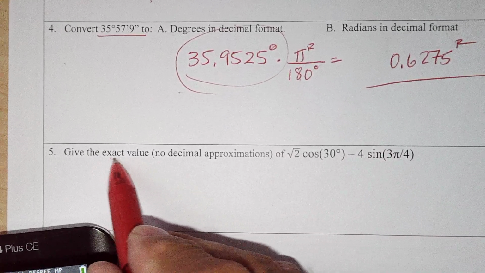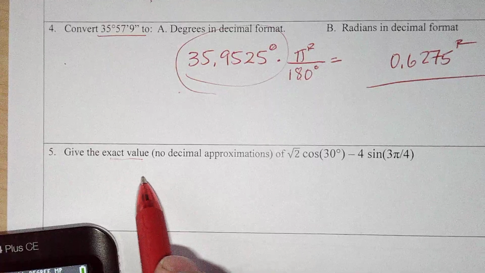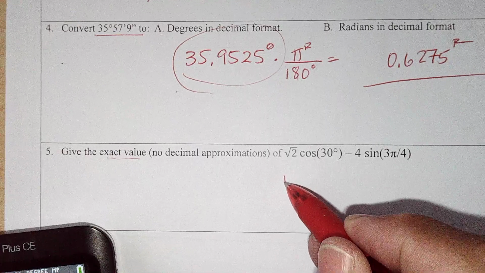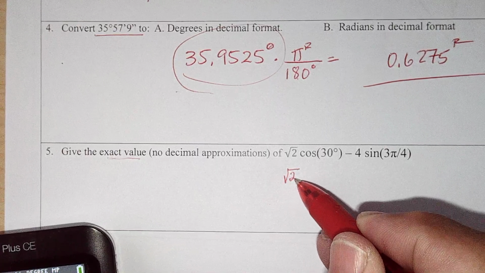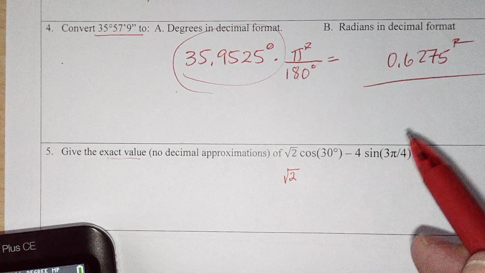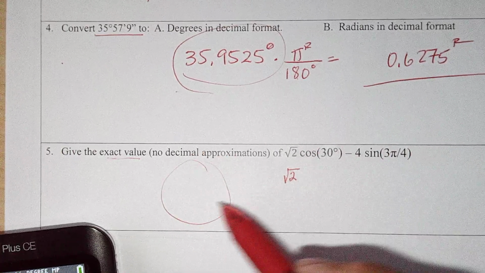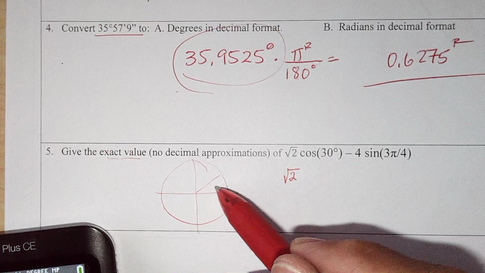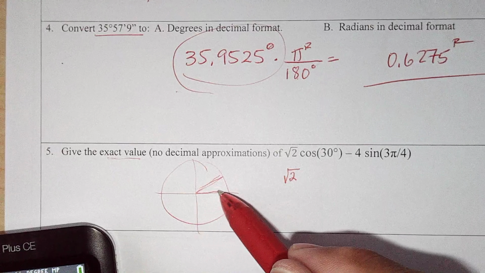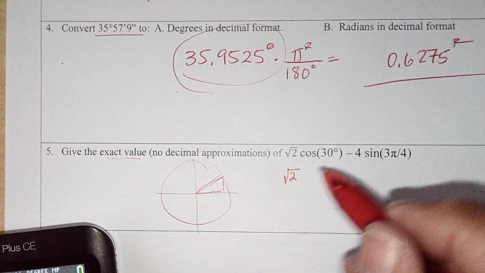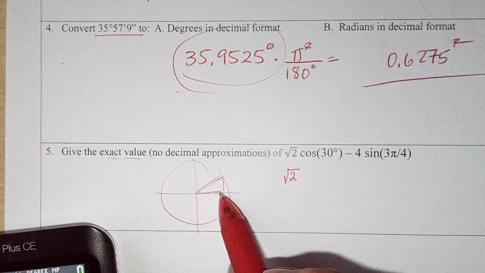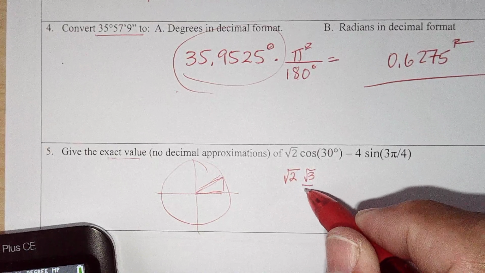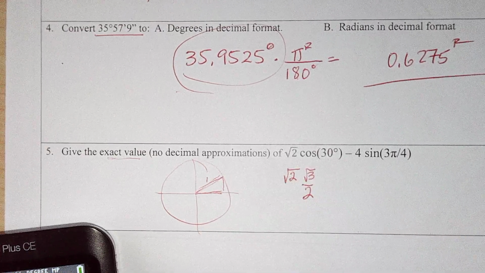Now, I should have said give the exact value with no trig functions left, because that's what I meant for you to do. I don't mean for you to try to do anything with the square root of 2 per se, but the cosine of 30. So if I go to the unit circle, I know that 30 is only a third of the way up to there. So that means this side's long and that's short. And in that case, the cosine being this one, that's the long side of a 30, 60, 90, which is the square root of 3 over 2, if the hypotenuse is 1.